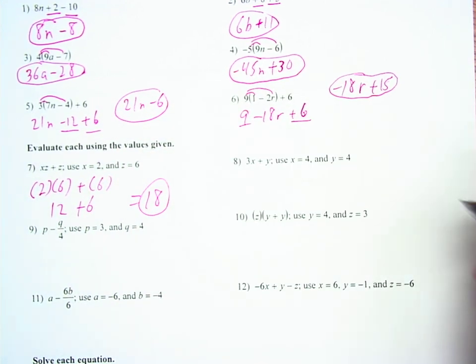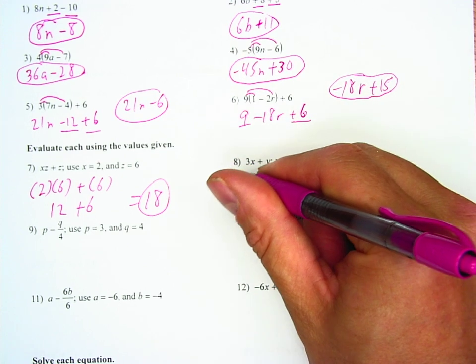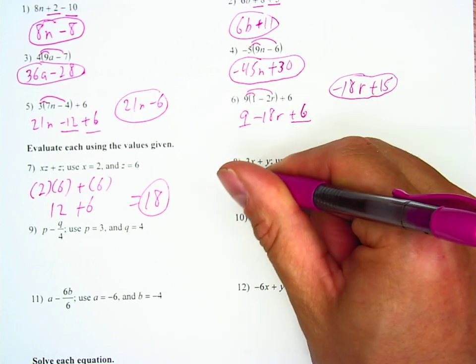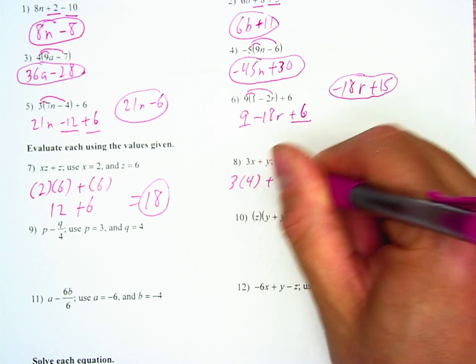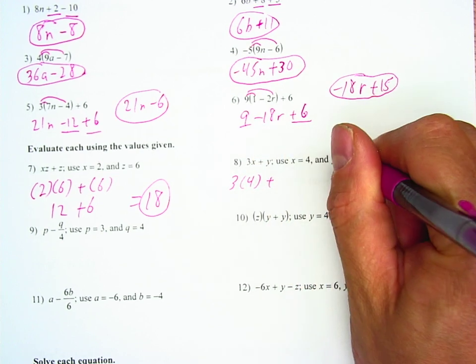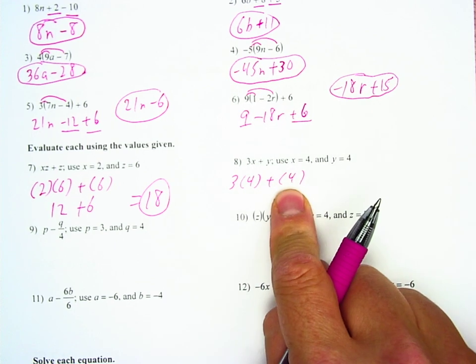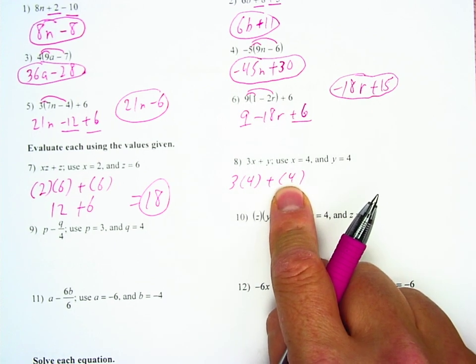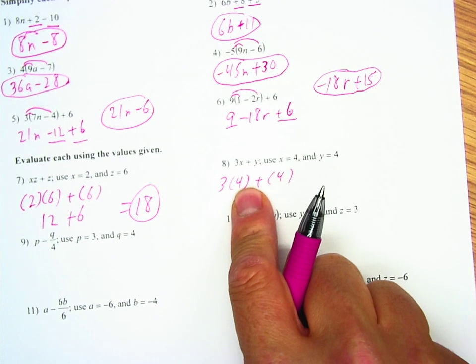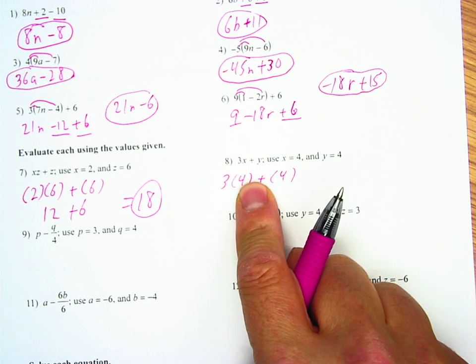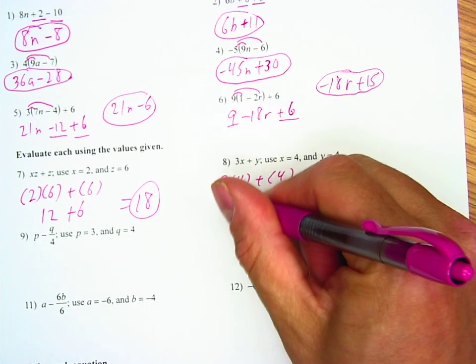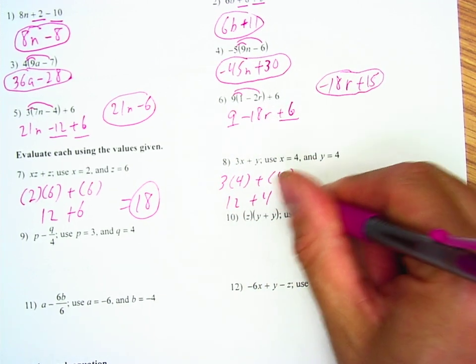My finished answer. All right, next one, question 8, 3. X becomes 4, so parenthesis 4, plus y becomes 4 as well. They're both becoming 4 here, parenthesis 4. This parenthesis is unnecessary again, because there's nothing in front of it. This one, however, we have to multiply 3 and 4 to undo that parenthesis. So that is a 12. 12 plus 4 is 16.